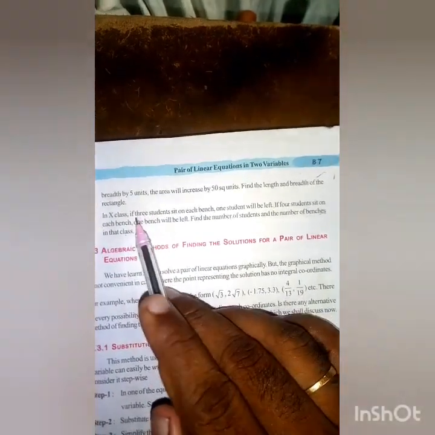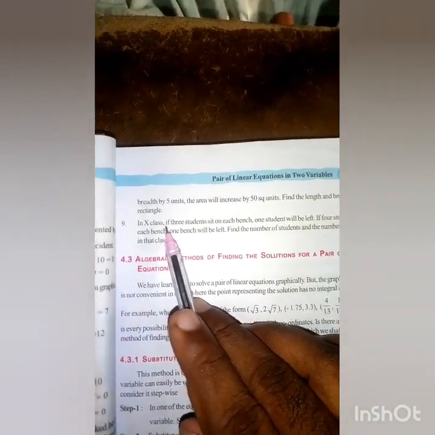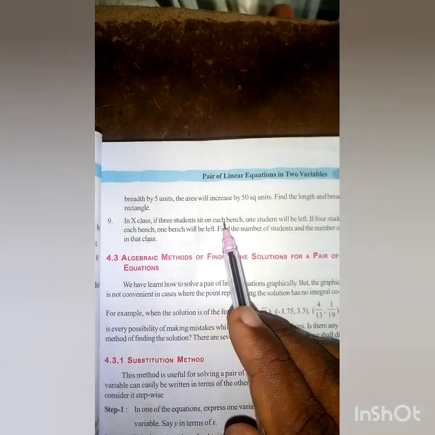So let's watch it. The first condition. What is the first condition here? If 3 students sit on each bench, 1 student will be left.